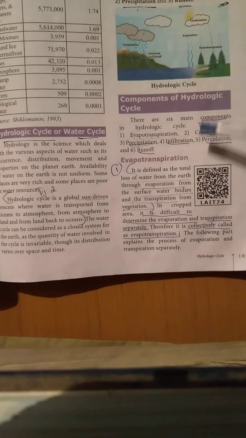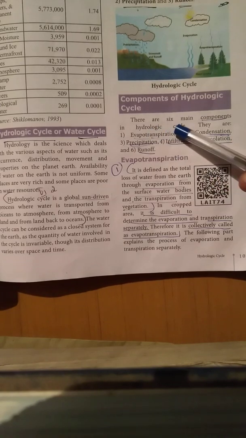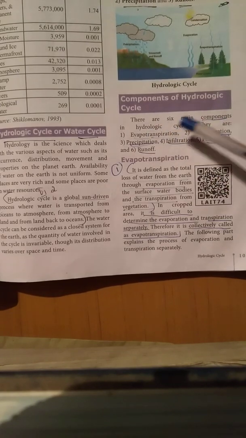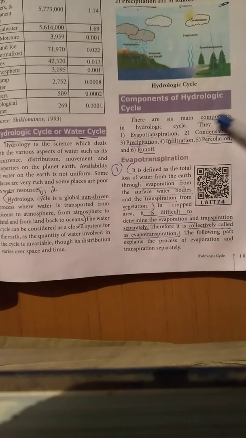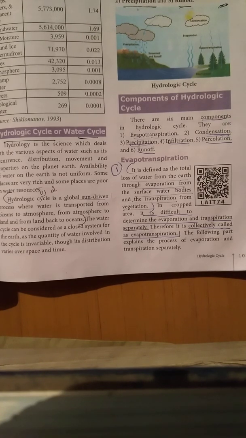Next, they are giving here that there are six main components in the hydrologic cycle. Components means parts. Here three stages, this is six parts.